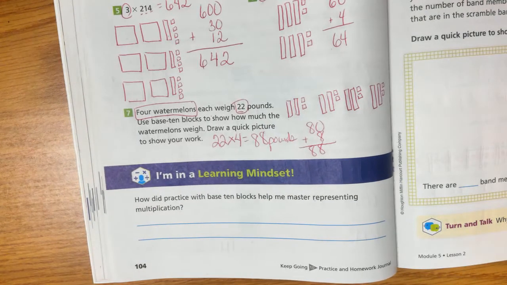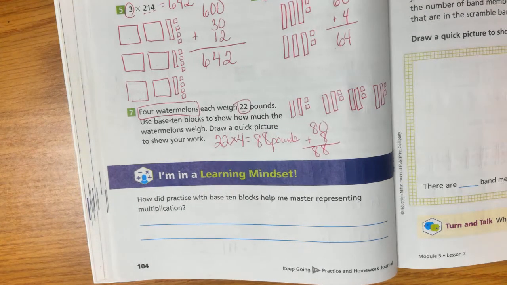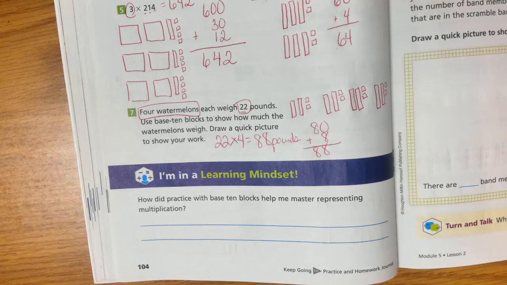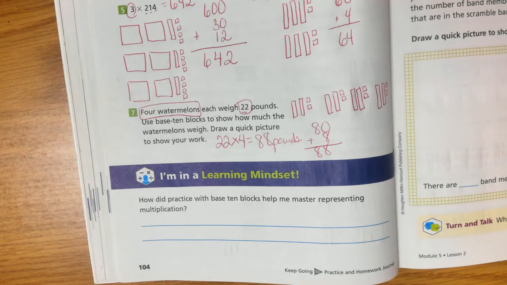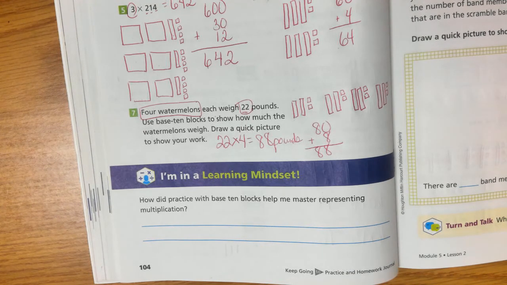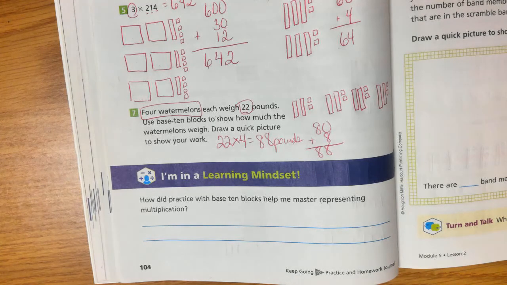So I would like you to do 5.1 as more practice or homework. You're going to draw your pictures, write your multiplication equations, answer your multiplication equations, and use your base 10 blocks to figure it out. You are going to do the whole thing, and when you are finished, I need it turned in to me, either pictures taken and sent to me, or you could drop it off at school.